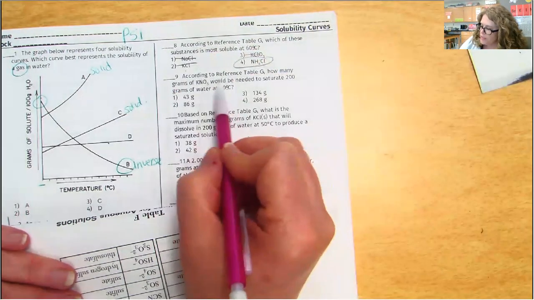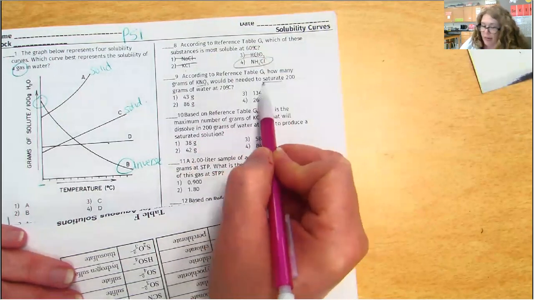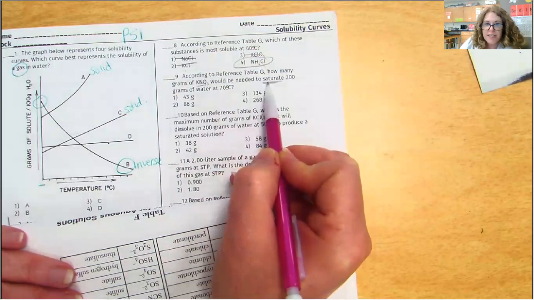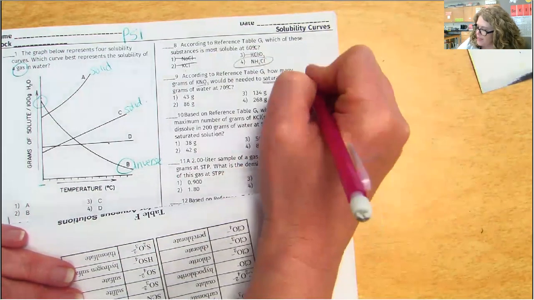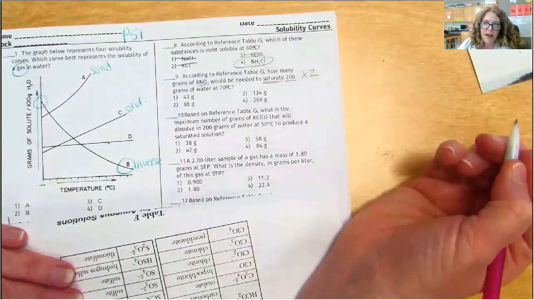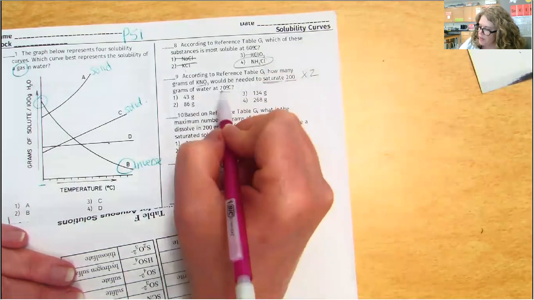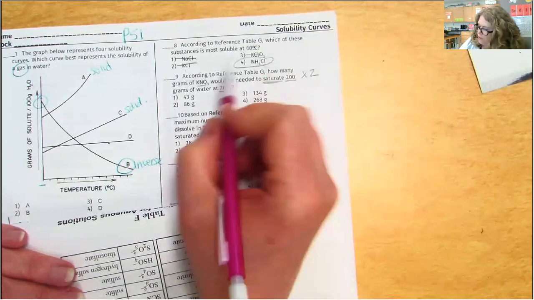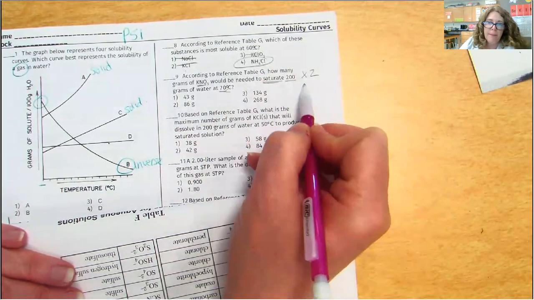All right, according to reference table G, how many grams of potassium nitrate are needed to saturate full? Means I'm looking for a dot on the line. 200 grams of water, right? That's double the amount of water, so I double the amount of substance that I find on table G at 70 degrees. So I'm going to find where 70 degrees intersects the line for potassium nitrate. That's the saturation point. Then I'm going to multiply that by 2.